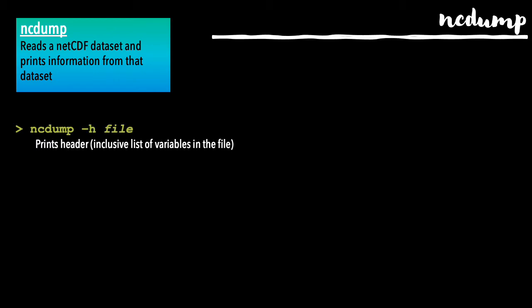The NC Dump utility can be extremely useful for WRF output files. It reads a NetCDF dataset and prints information from that dataset. You can choose to print out all of the data, but for a more reader-friendly printout, I suggest using the -h like we have here, which just prints the header information. If you're only interested in a particular variable, you could use this -v option to print out the variable you want.